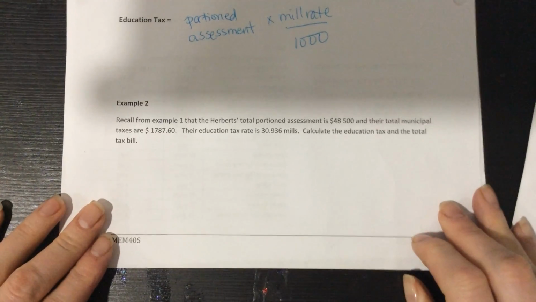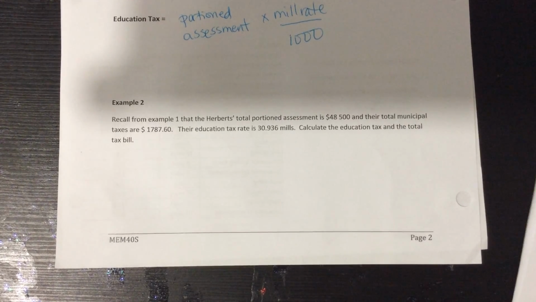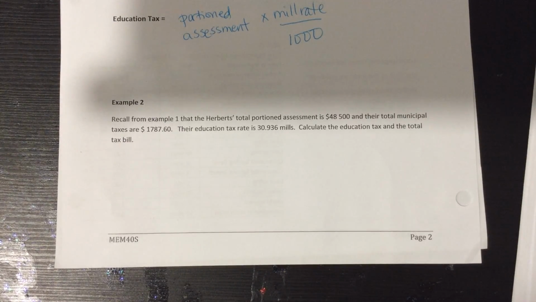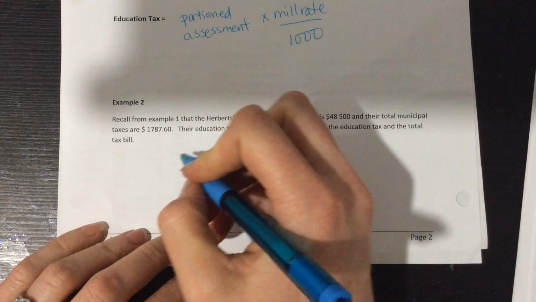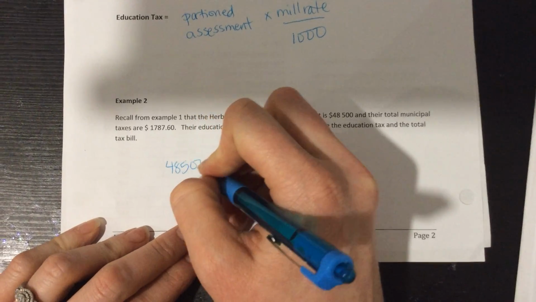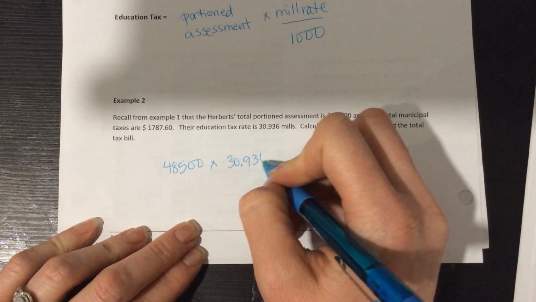So, recall from example 1 that the Herberts' total portioned assessment is $48,500 and their total municipal taxes are $1,787.60. Their education tax rate is 30.936 mills. That's for all of the education tax that they're going to have to pay. So you're going to take their total portioned assessment, again multiply by the mill rate divided by 1,000.